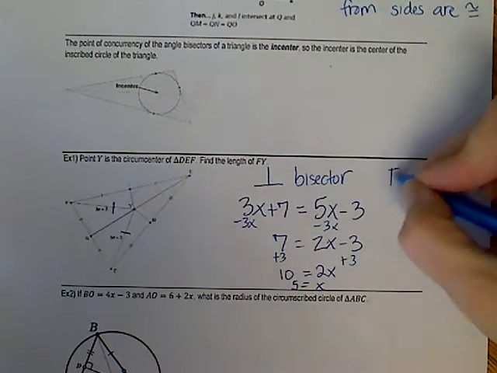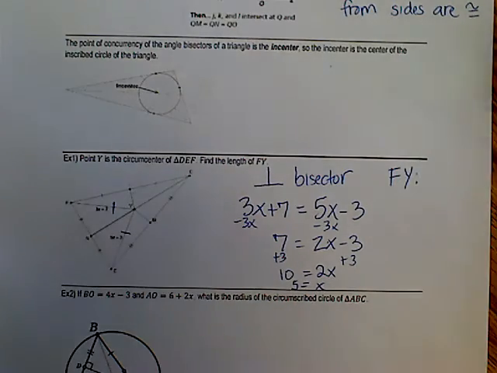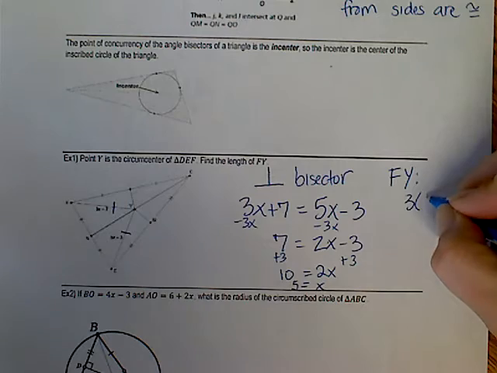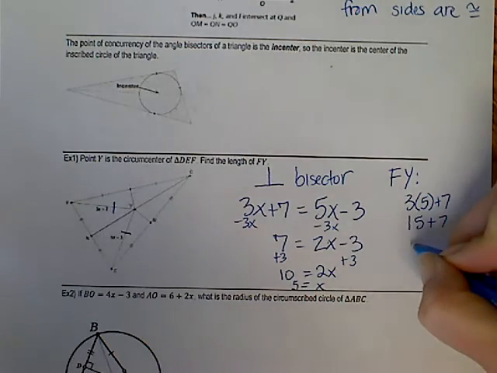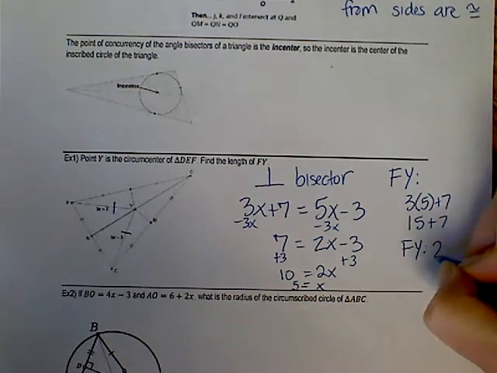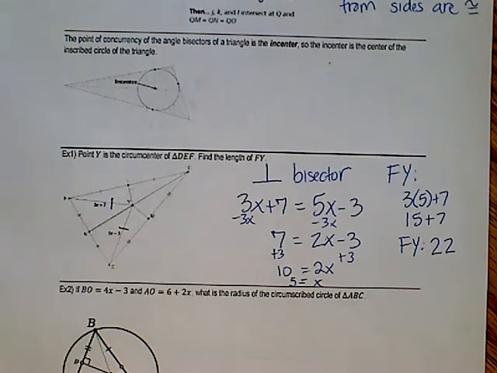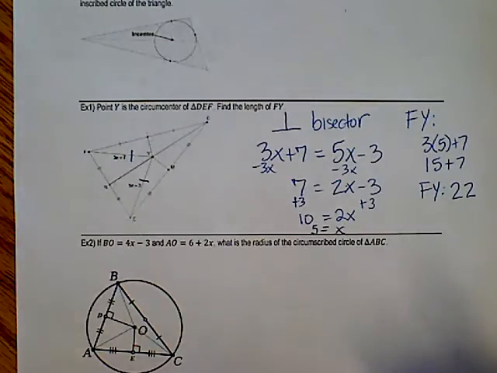But FY is 3 times x plus 7, so it's 15 plus 7. So FY is 22, because it's asking us specifically to find FY.